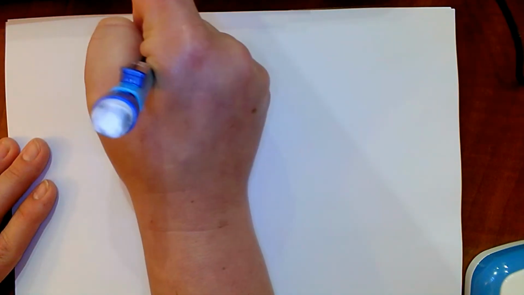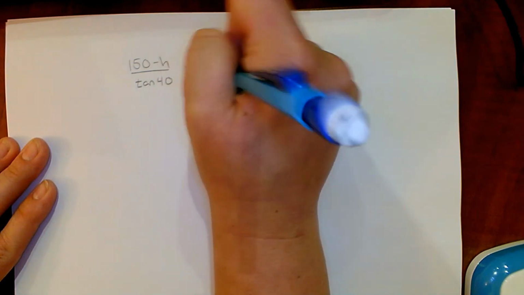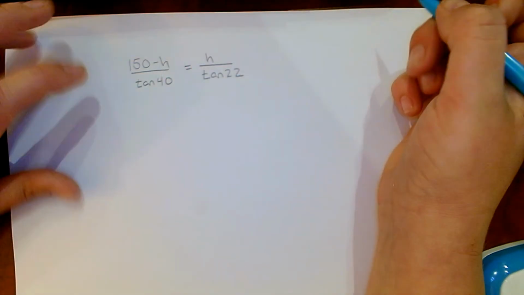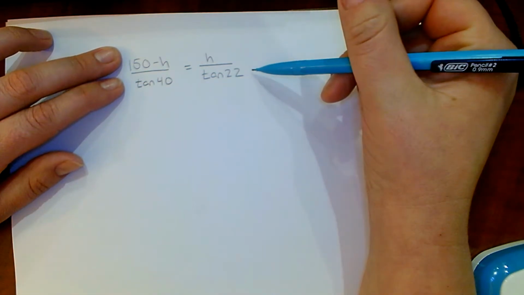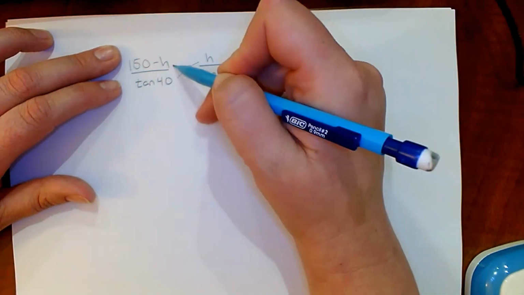Okay, time for the fun algebra. We have 150 minus H over tangent 40 equals H over tangent 22. First thing I'm going to want to do is cross multiply, I think, to get rid of these fractions.